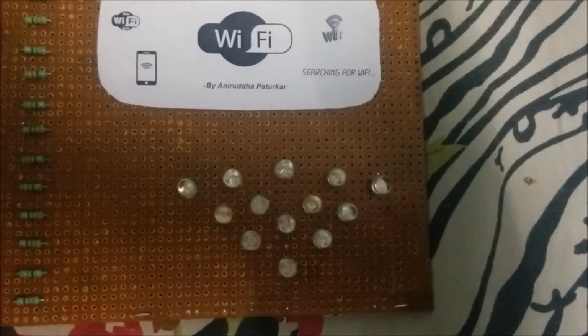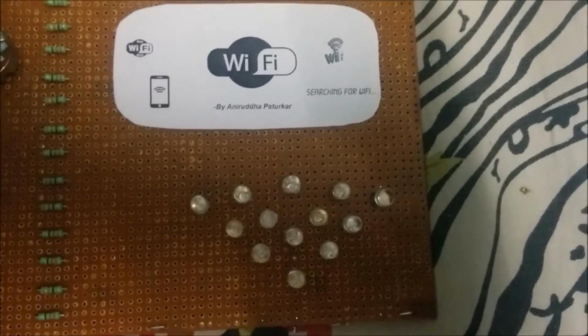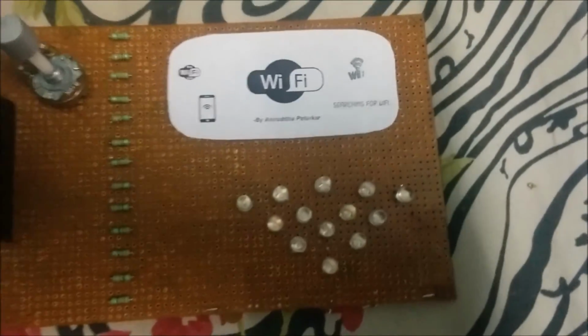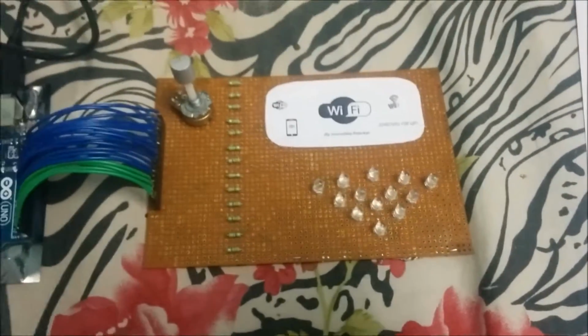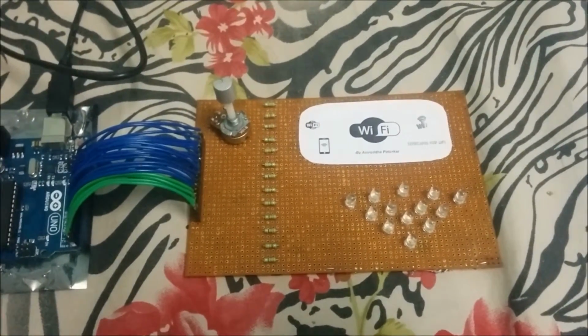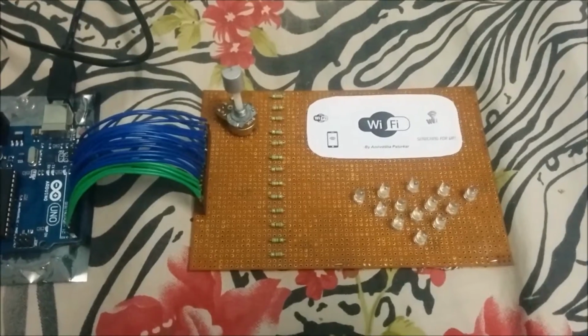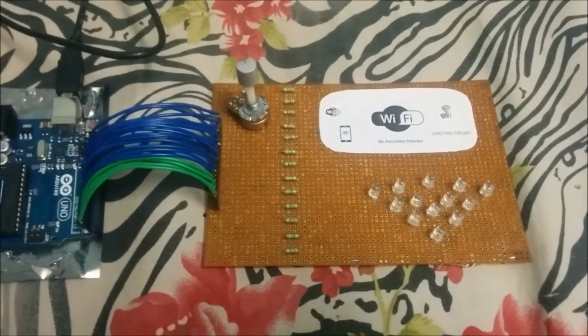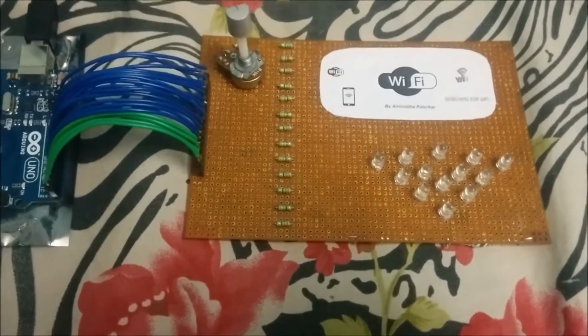As you can see, this is a symbol of Wi-Fi I have made using LEDs. First I would like to show you what this project is all about, and then I would be explaining you the hardware and the code. So let's power this up.